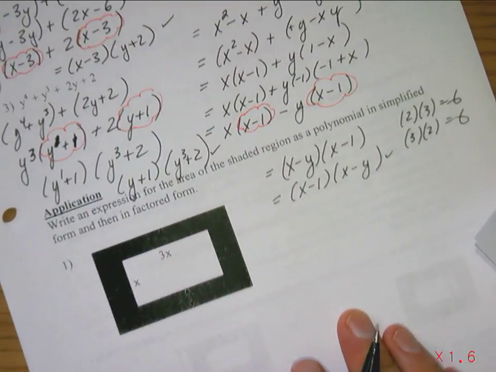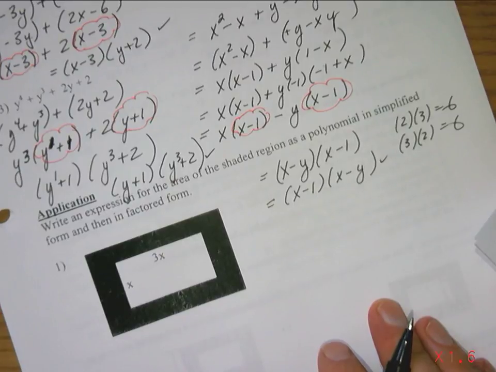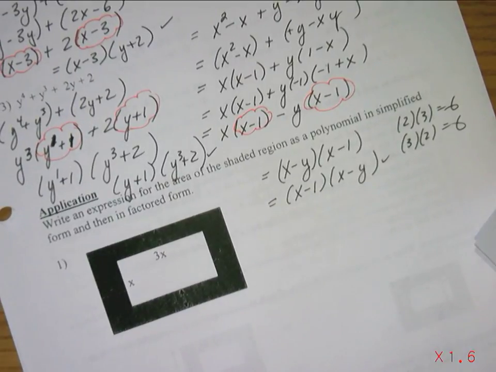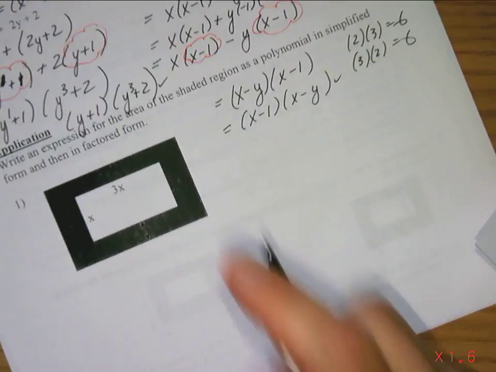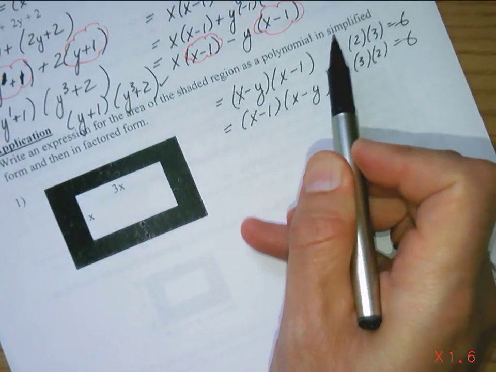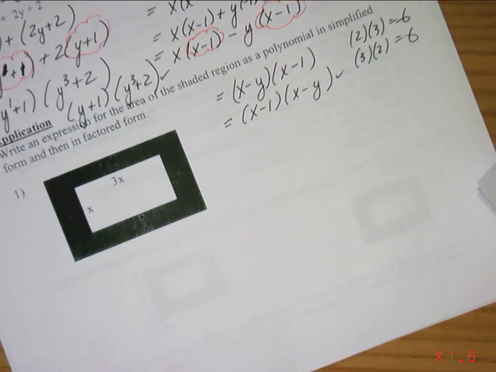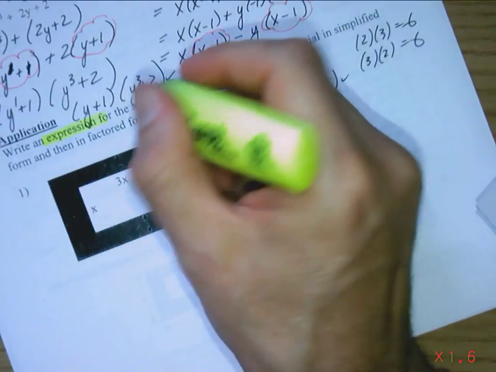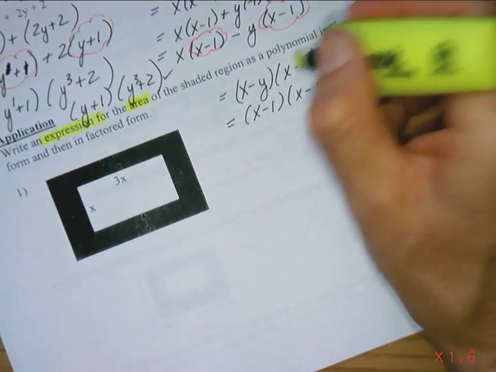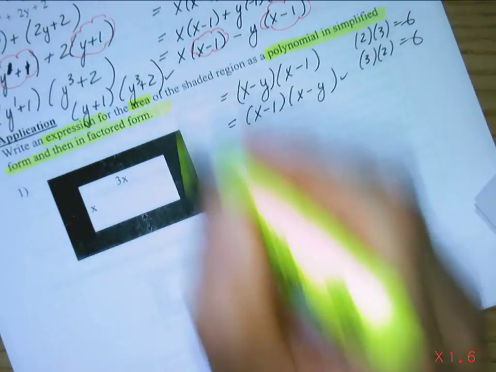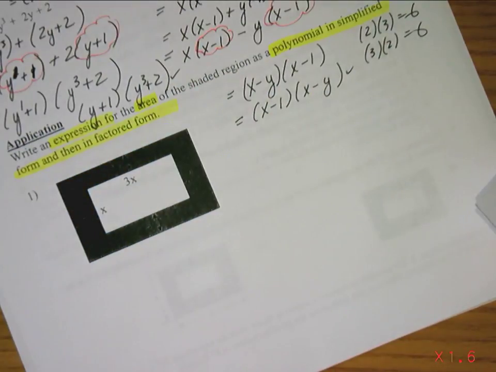Okay, yeah, it's getting harder. Welcome to grade 11. We started off with some easy stuff, and now you've got some more stuff. You're going to have to sit down and go over this and make some sense out of it. Write the expression for the area of the shaded region as a polynomial in simplified form. So you want an expression for the area as a polynomial in simplified form, then in factored form.